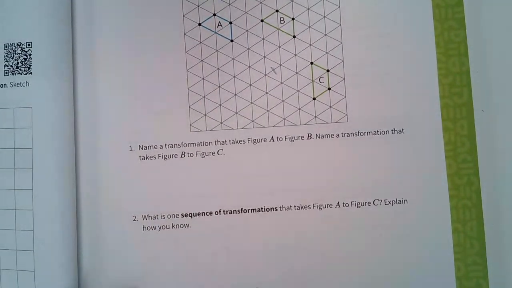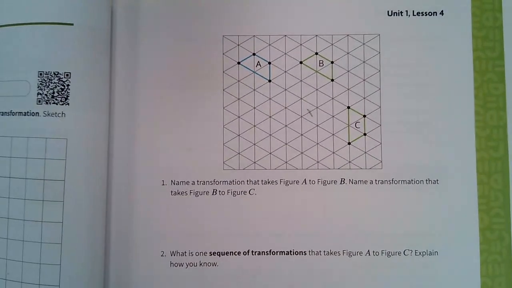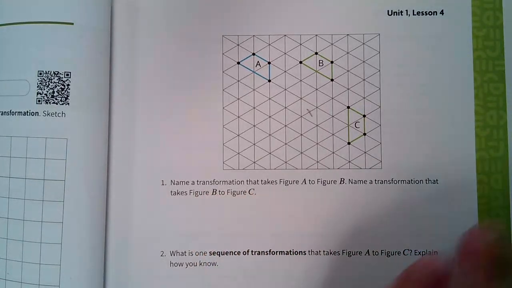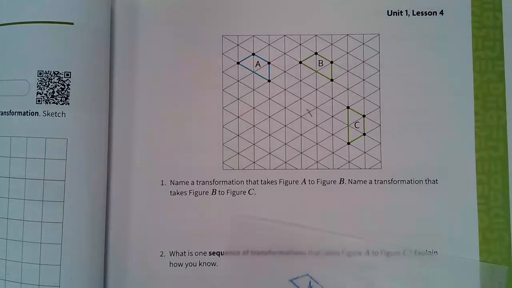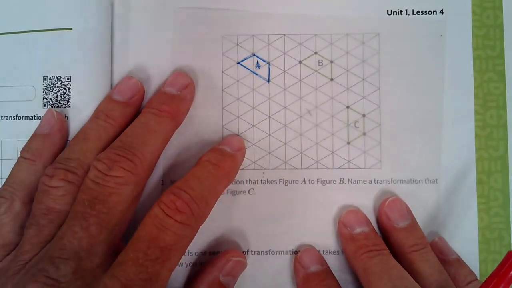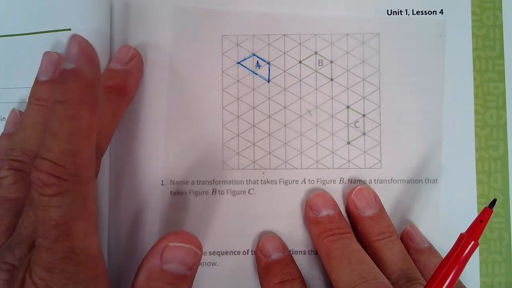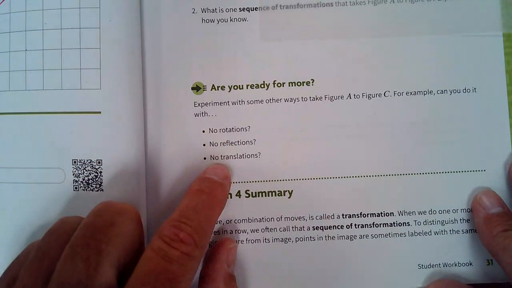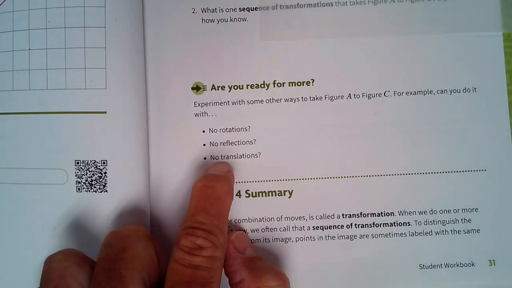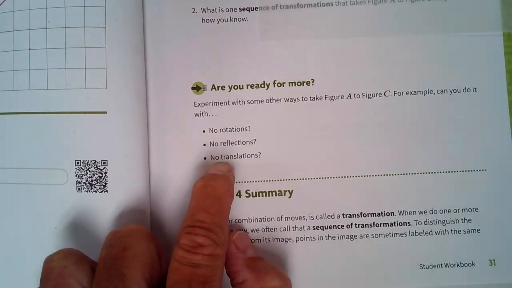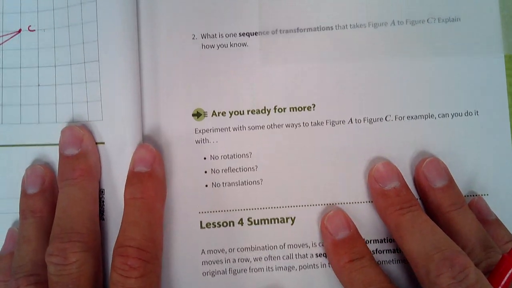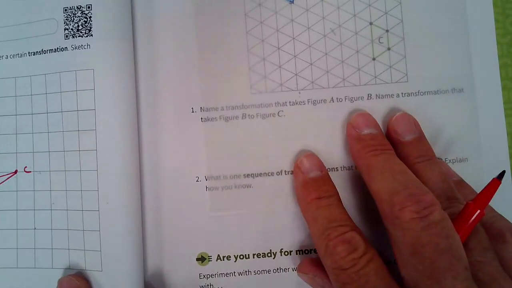So I'm looking at number 1 here, and this is something I'm going to have you guys work on today, and this will be due tomorrow, these pages here. It says name a transformation that takes figure A to figure B. So here's figure A. I went ahead and put it on some transparent paper, and I'm moving it over to figure B. What word or words would you use to describe that movement, Mr. Clement? I would say a translation, okay?